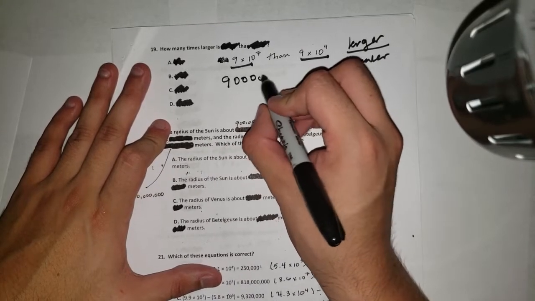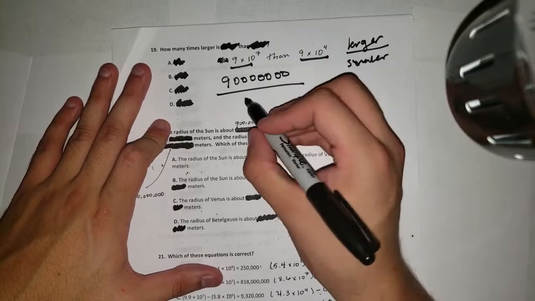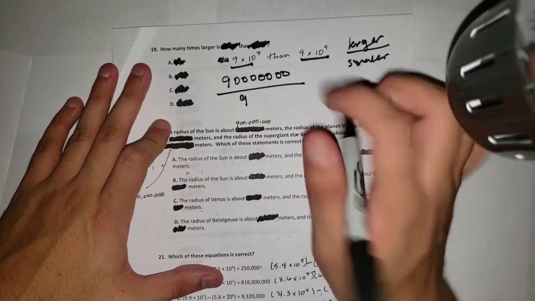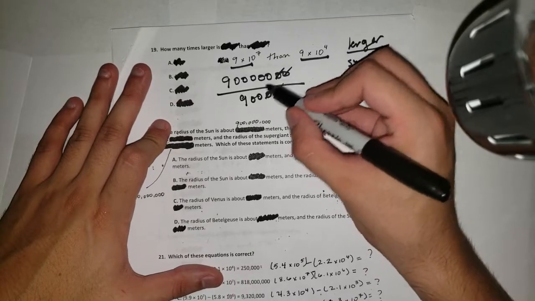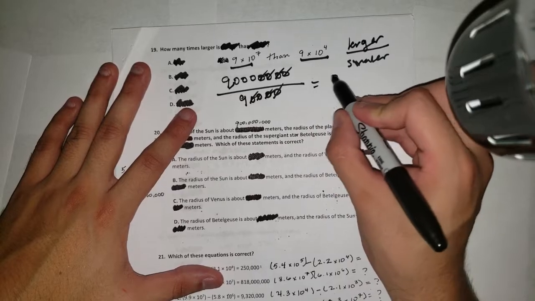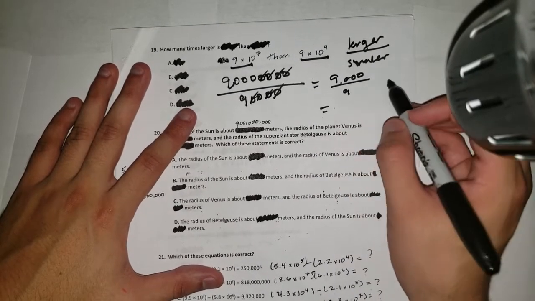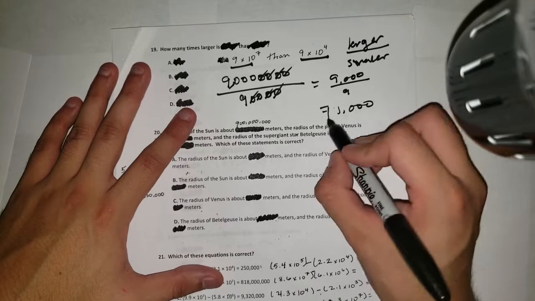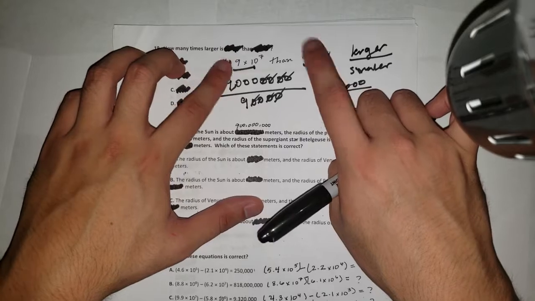1, 2, 3, 4, 5, 6, 7, divided by 9 times 10 to the 4th, which is 9 followed by 4 zeros. 1, 2, 3, 4. Okay, we can cancel, and we get 9,000 divided by 9, which is 1,000. Which means this number is 1,000 times larger than this number.